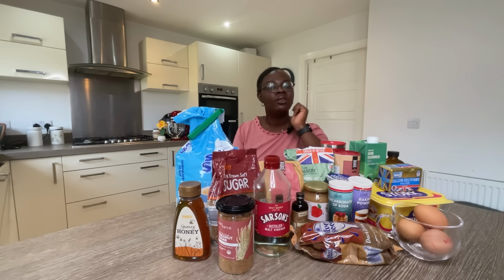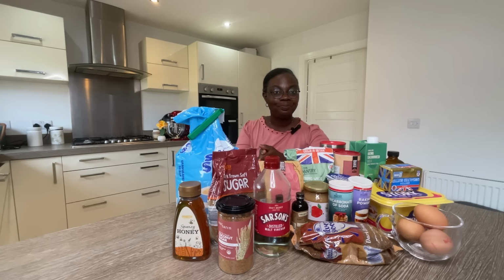So I think I've covered sugar. And as you can see, sugar does a lot more than just make your cake sweet. Let's move on to the next ingredient.